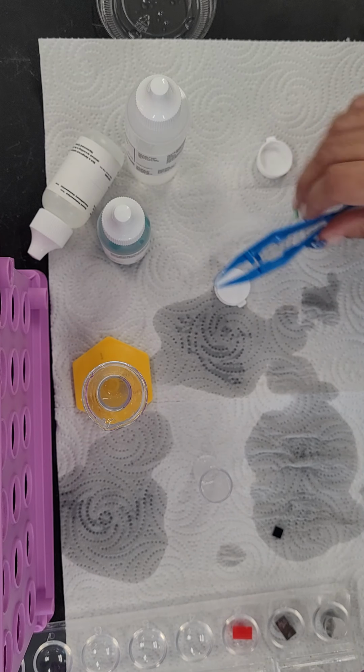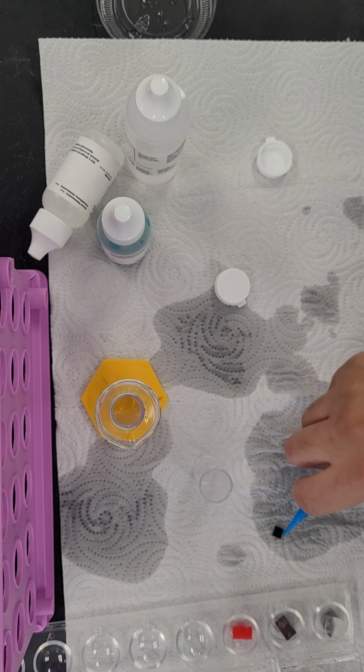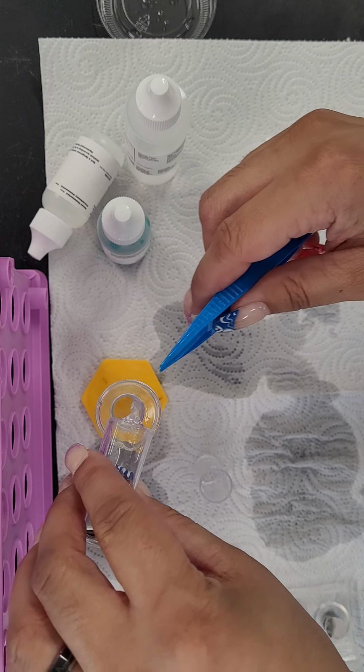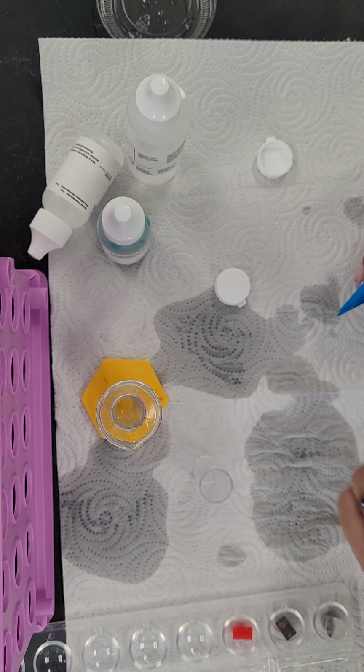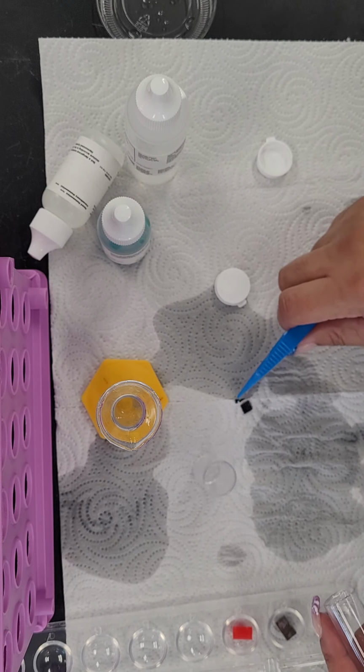And then the last piece is the black piece. And it sank right to the bottom. It too is more dense than the ethanol. We'll go ahead and dry that off.